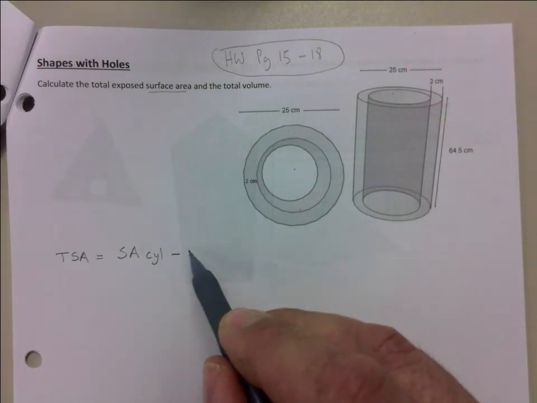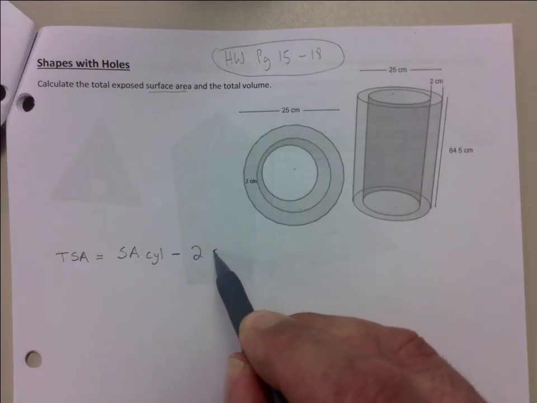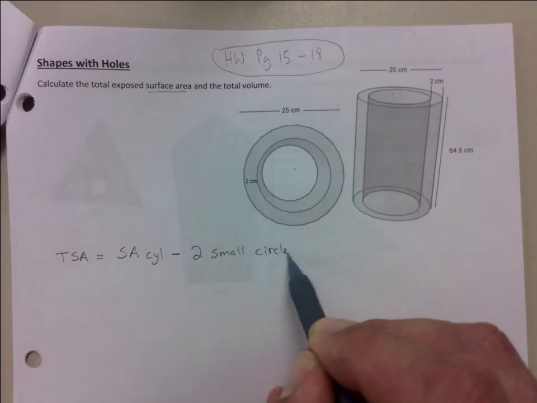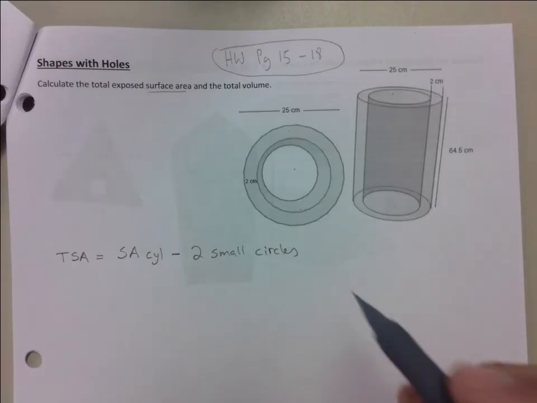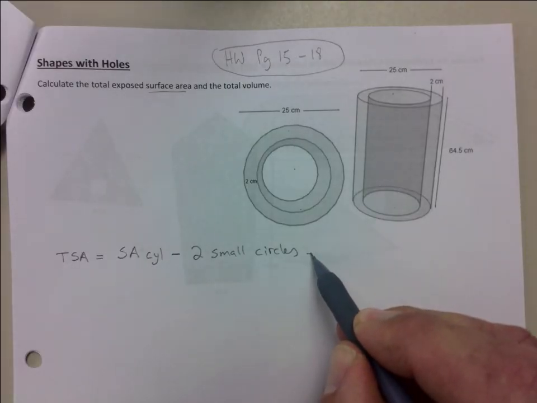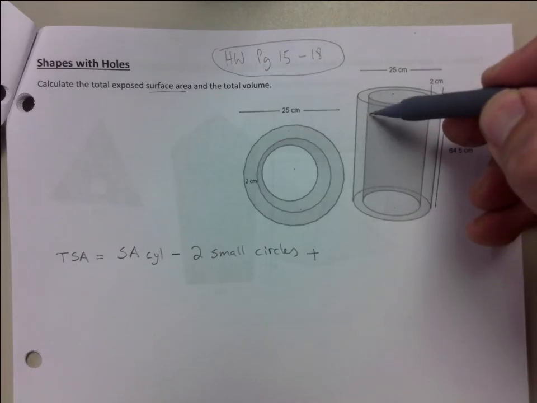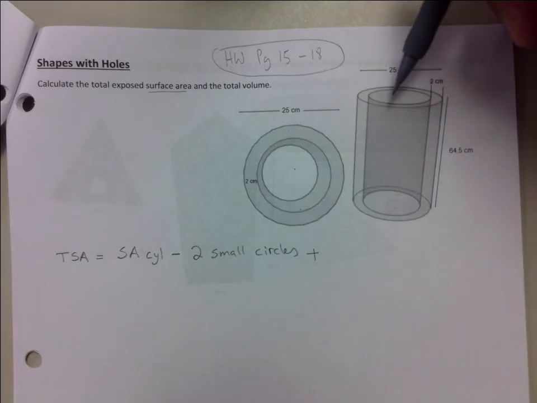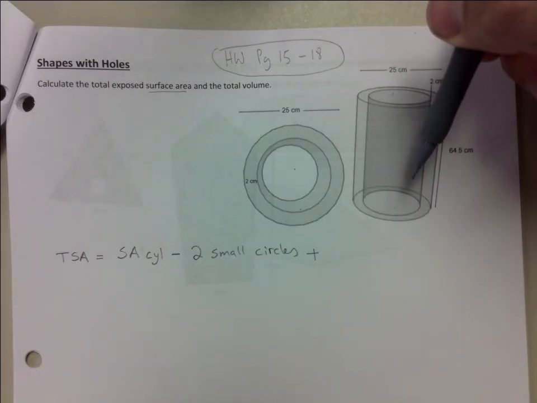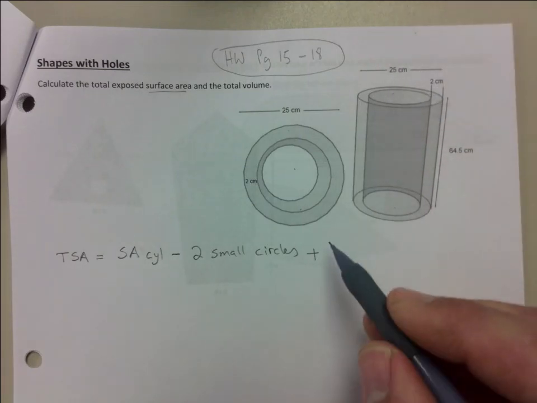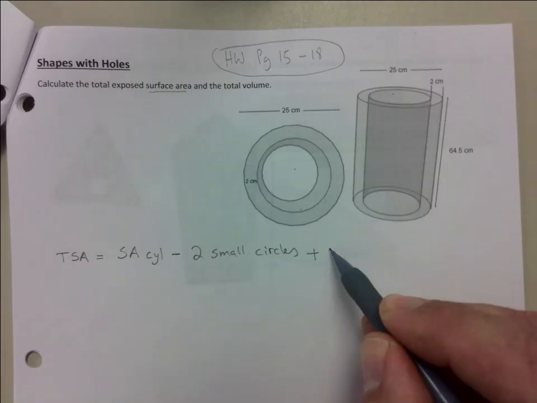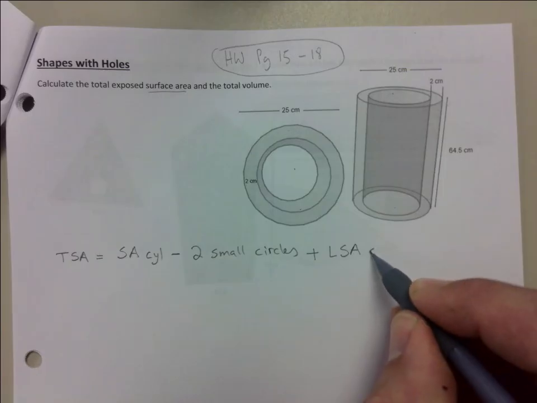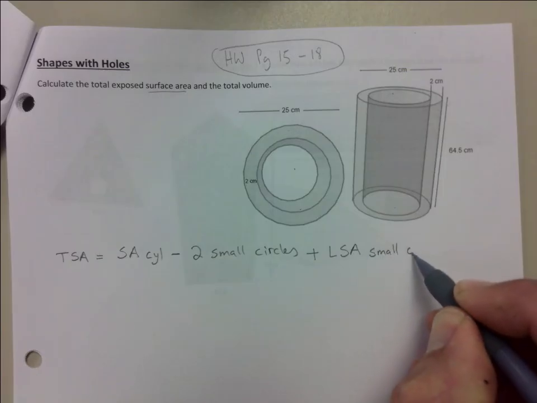So I'm going to go 2 minus 2 small circles. They basically make that hole. And then I'm going to add the actual inner lining that was created by that circular hole. So almost imagine somebody drilled a hole through this cylinder. So that inside tube needs to happen. So I'm going to call that plus lateral surface area of small cone or something like that.